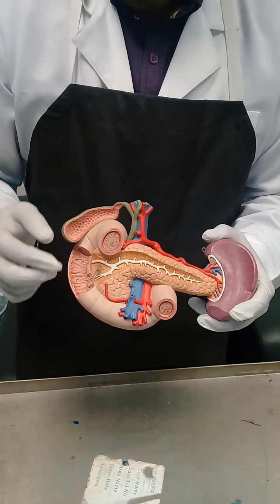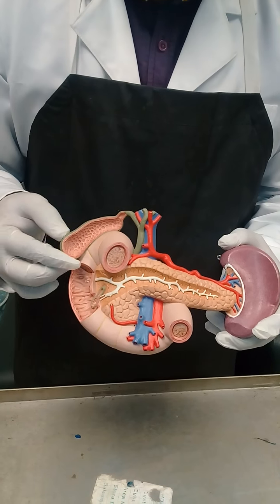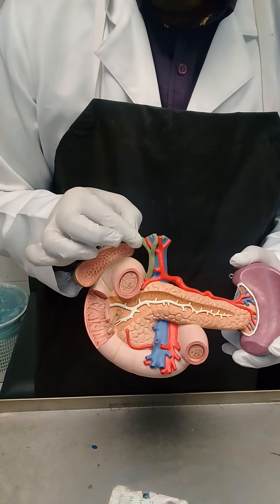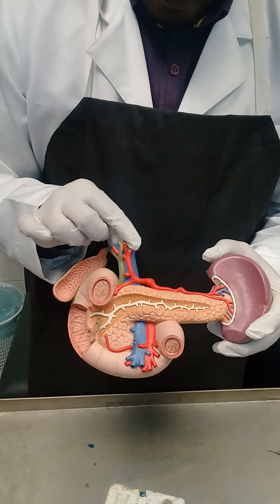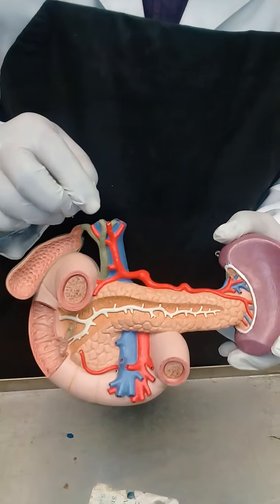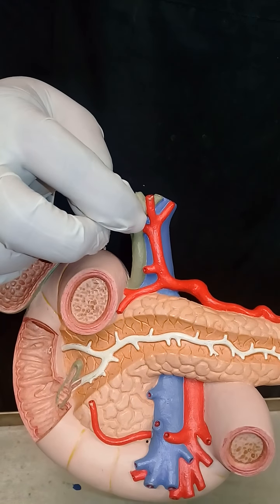Secondly, you can see the gallbladder forming the cystic duct. The gallbladder has parts like fundus, body, and neck. The neck continues as the cystic duct. There are two ducts coming from above from the liver, the right and left hepatic ducts. These two ducts join together to form the common hepatic duct.